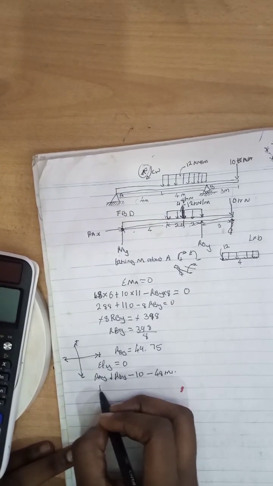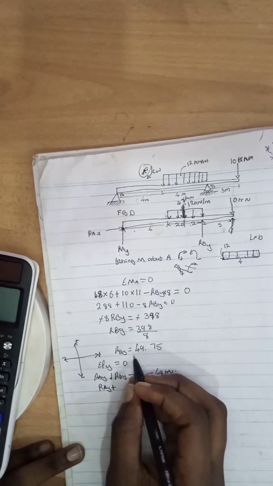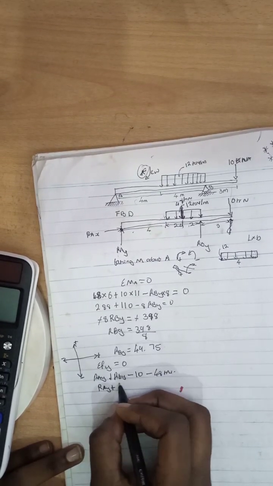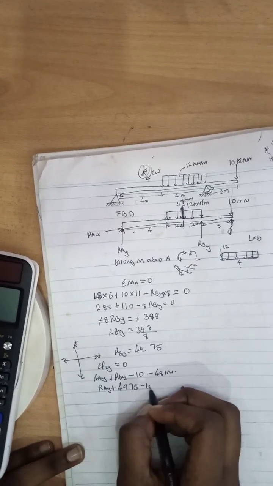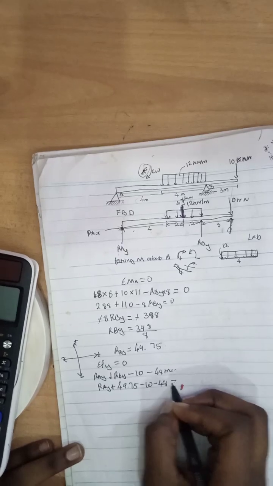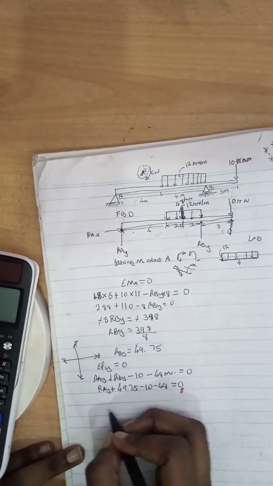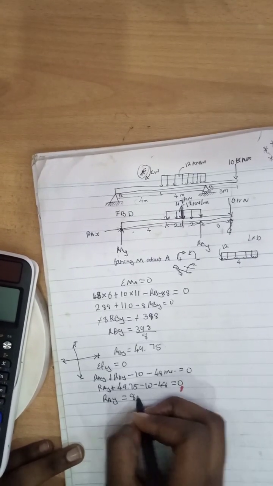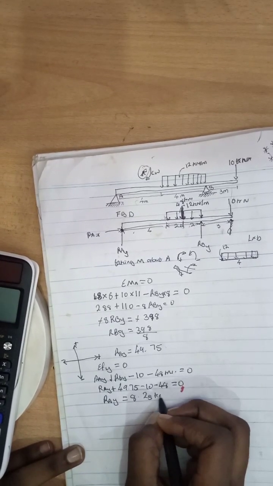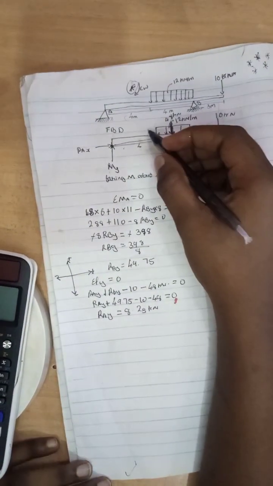So RAY plus, we calculated RBY is 49.75, so we substitute 49.75 minus 10 minus 48 is equal to 0. You punch that in your calculator, make RAY the subject of the formula, and you get 8.25 kilonewton. Quickly, you will now take an elemental portion of the beam.